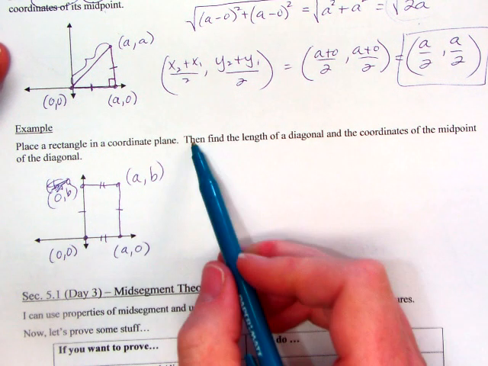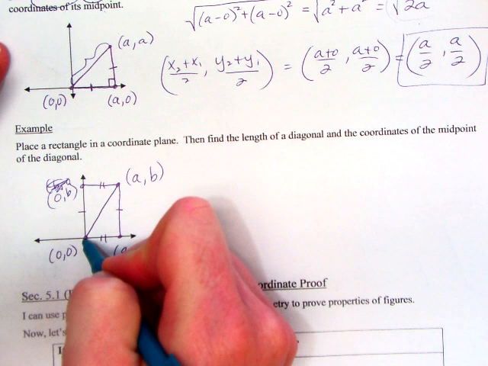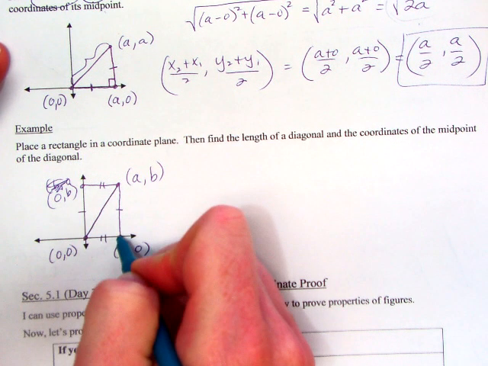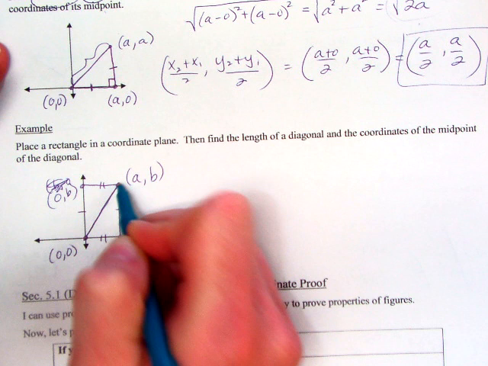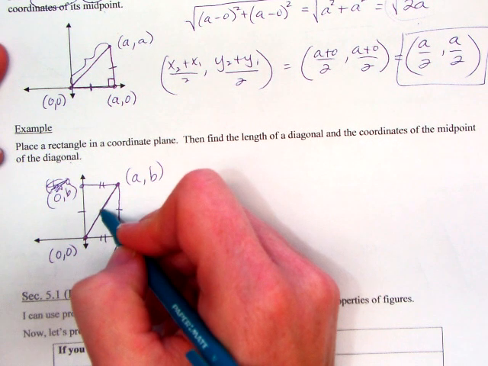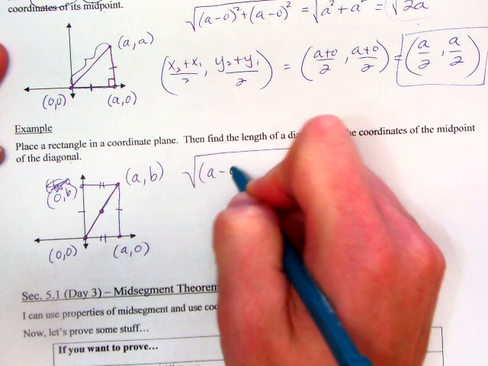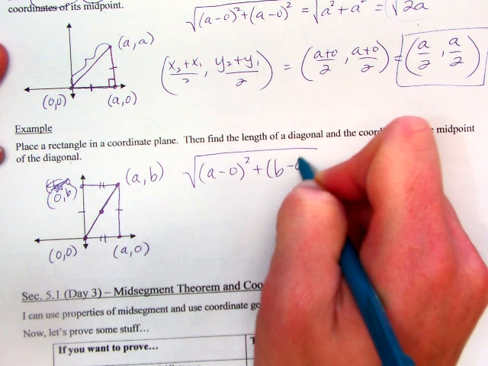So it says first find the length of a diagonal. And in a rectangle, it won't matter which one you find, if you find that guy or you find this one. So I'm going to go with that one because it's the first one I happen to draw. And then the coordinates of the midpoint of the diagonal. So then they want us to find the midpoint. So let's first do distance formula. So we had A minus 0 squared and B minus 0 squared.